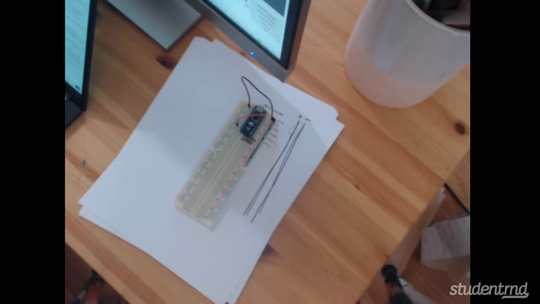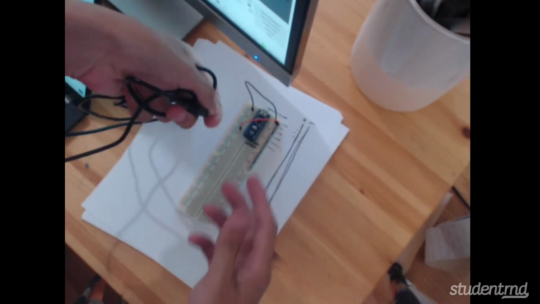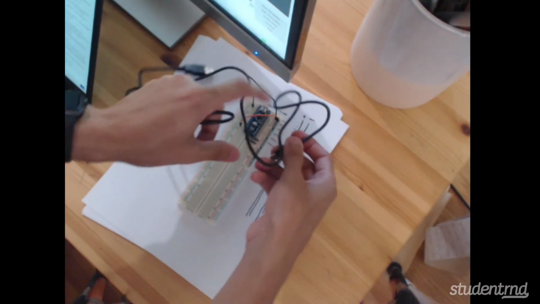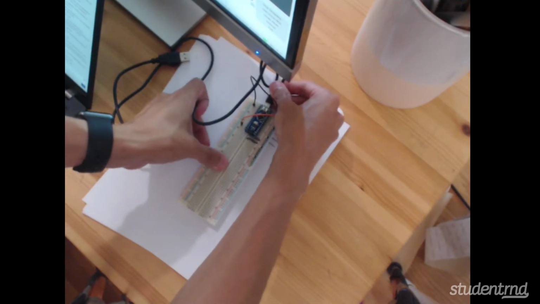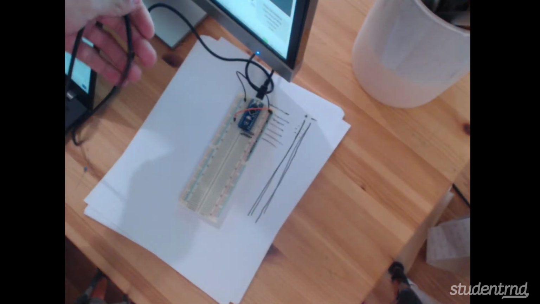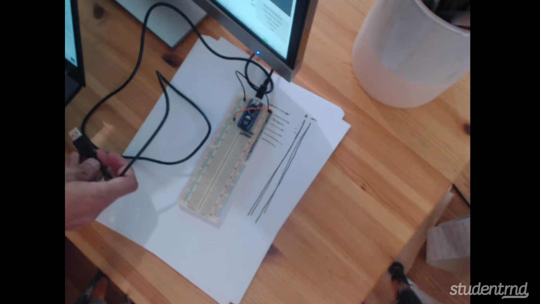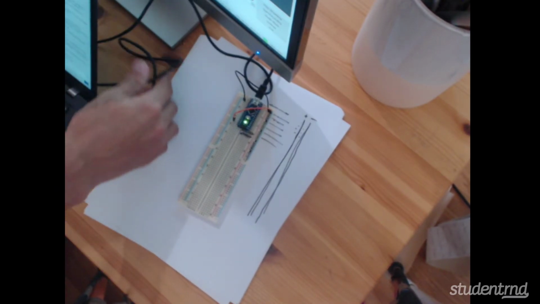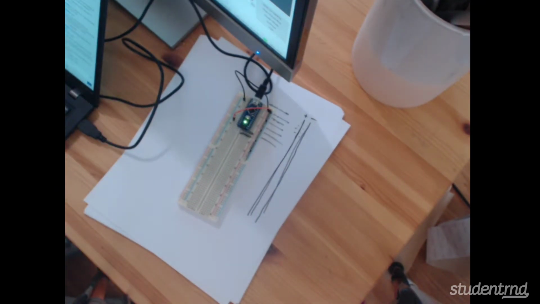So if I go ahead and I plug this into my computer, if I can find the right cord. No, I took it out earlier. Here it is. Nope, that's not it. Let's see if we can find the right cord here. There we go. So if I go ahead and plug this into my computer, what's going to happen is that the Arduino is nice enough to have a built-in power supply, and you can see that it lit up.